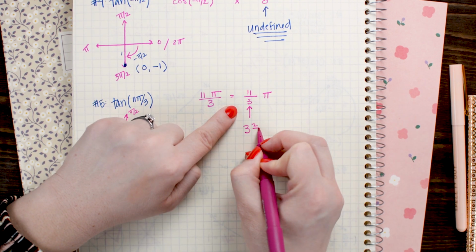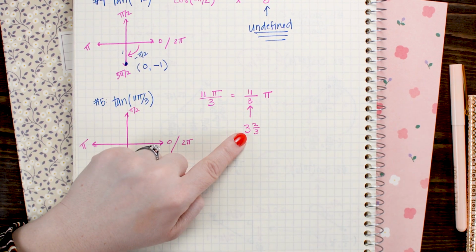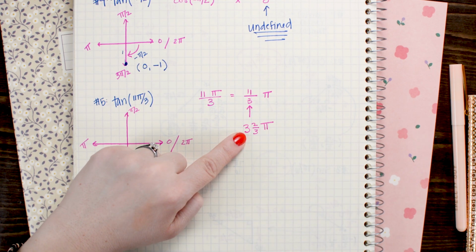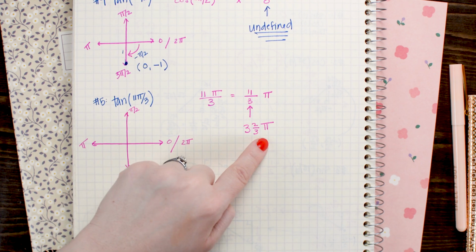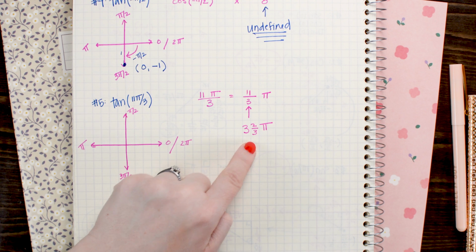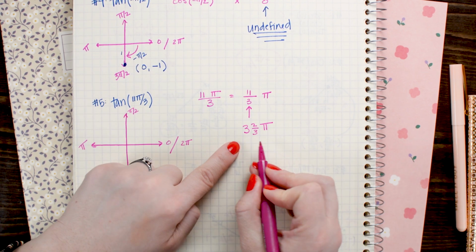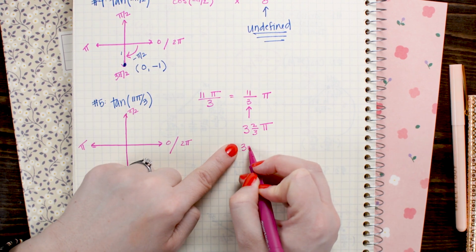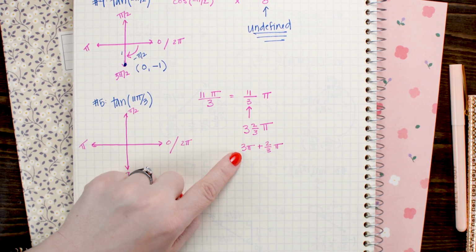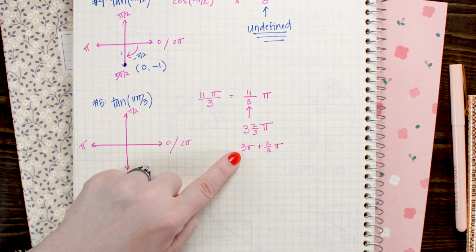So this is the same as 3 and 2 thirds pi. Now sometimes thinking about this as a mixed number just makes it a lot easier to visualize, because what I see here is I need to go 3 pi units and 2 thirds pi units. Another way to write this is simply 3 pi plus 2 thirds pi. And that's a really handy way to look at this problem.